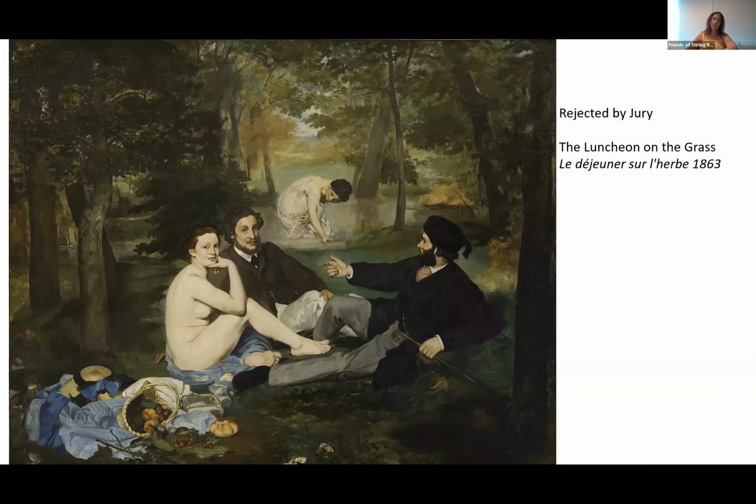And this painting, of course, is very famous. This painting was a scandal in 1863, the Luncheon on the Grass, and it was rejected by the jury. There was a jury, there was an exhibition at the Salon, an official exhibition, and this painting was rejected. Of course, I have a whole class dedicated only to this painting.